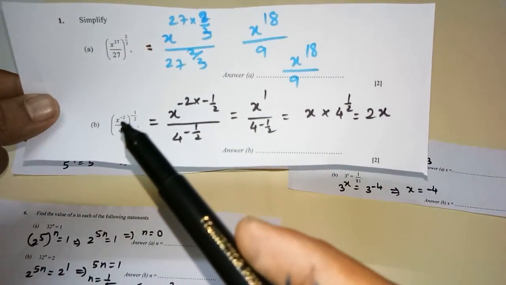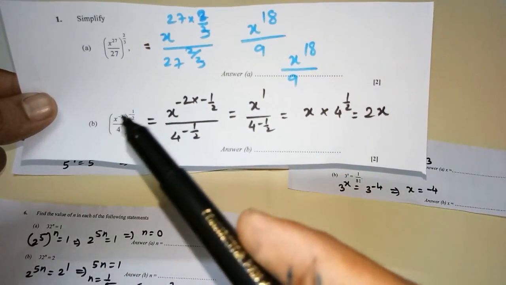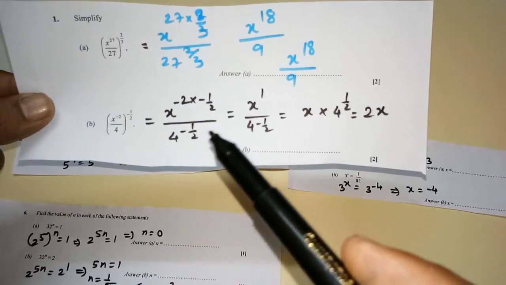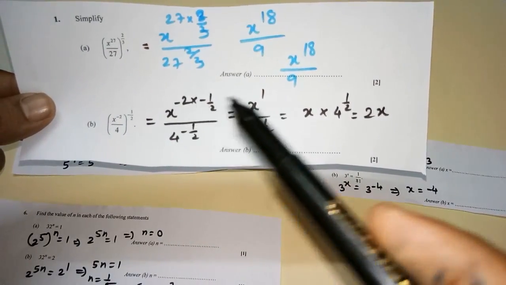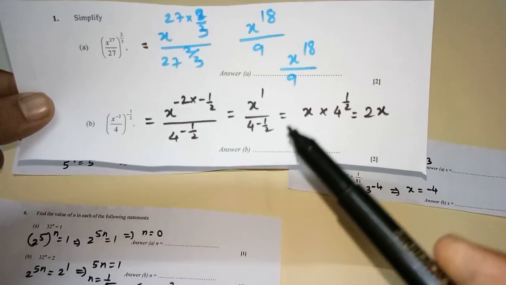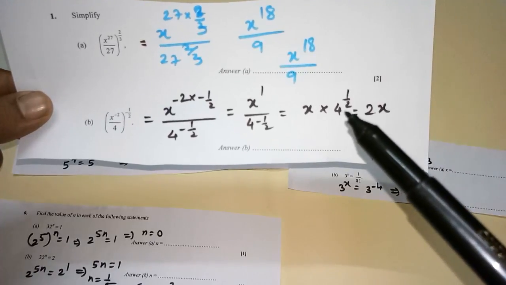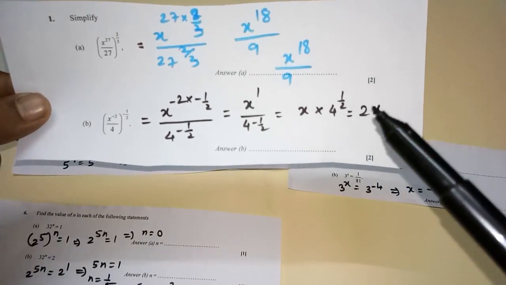The next one is, again, this power belongs to both, so multiply the powers out here, and 4 to the power negative half. So this is going to be positive 1, and 4 to the power negative half, if you take it up, becomes 4 to the power half, which is the square root of 4, which is 2. Hope this one is helpful.